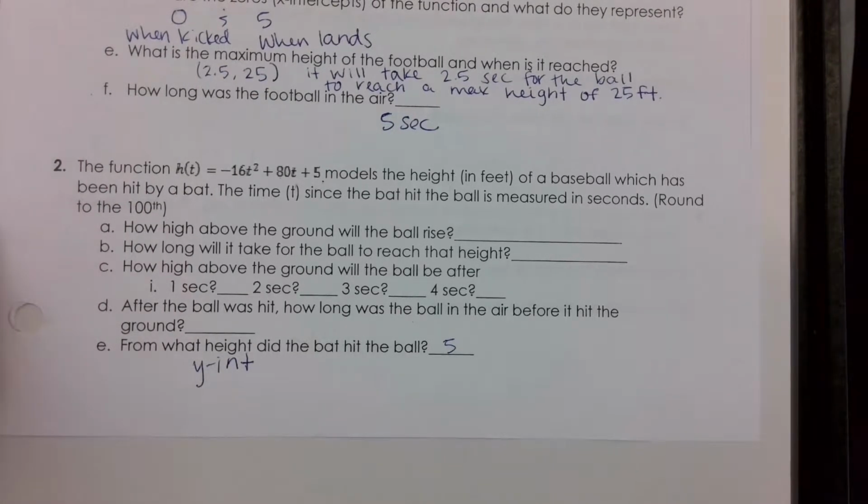So I would jot that down. It's a question you will probably see again or be asked again. So if they're asking you from what height did the bat hit the ball, from what height was it kicked, from what height did it fall off a building, whatever, that's your y-intercept. Okay. I think everything else there we talked about.